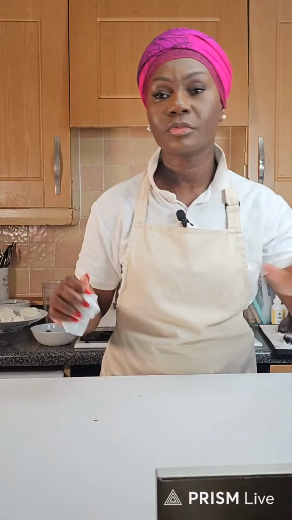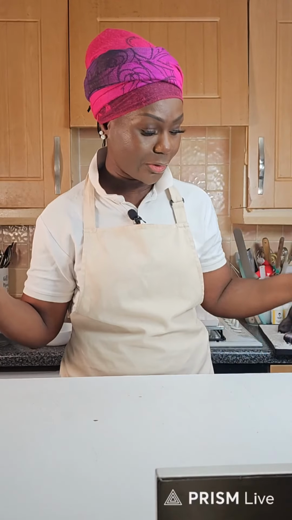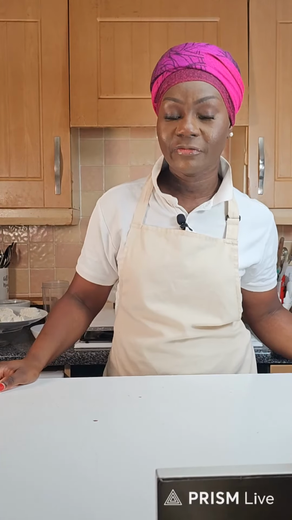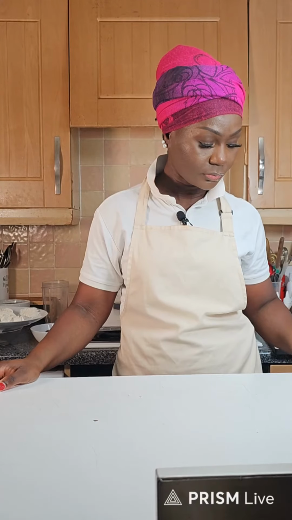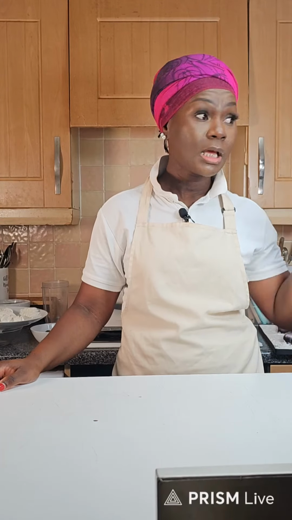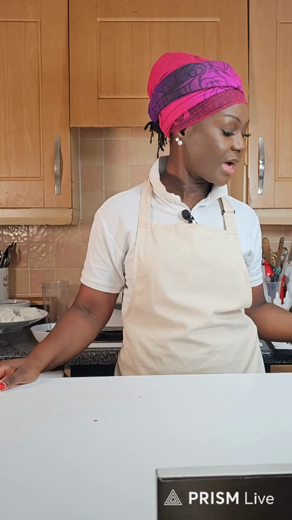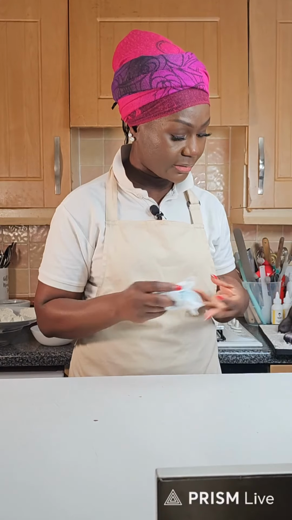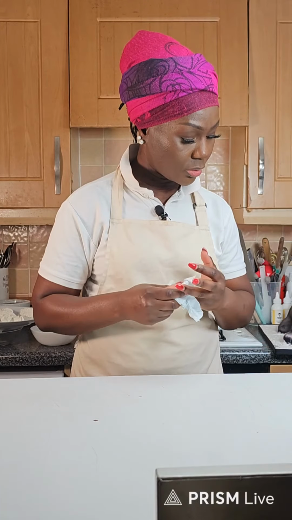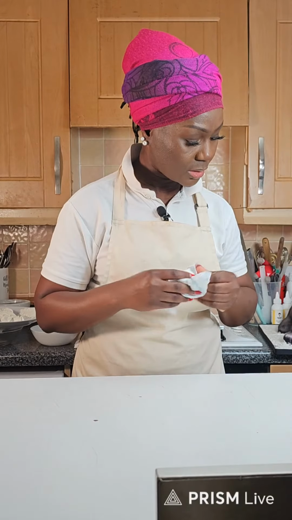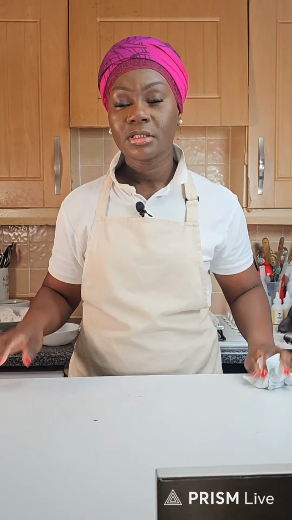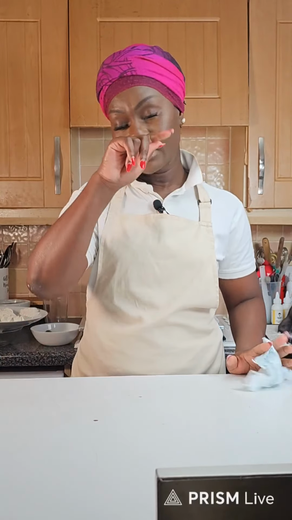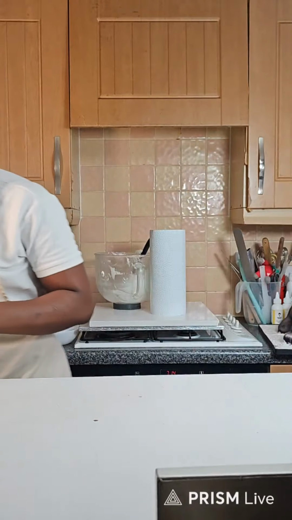Okay, there you go. Shortening. Please leave shortening alone. Don't use it for your buttercream, okay? But our next challenge will be doing the 50-50. Mix parts of shortening with parts of butter and see what result we get out of that. That is just so you know.